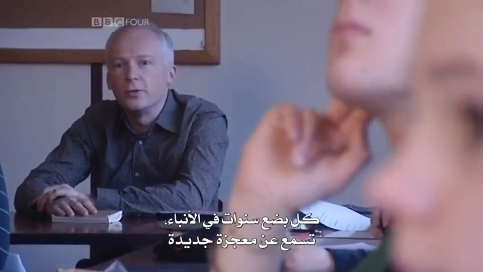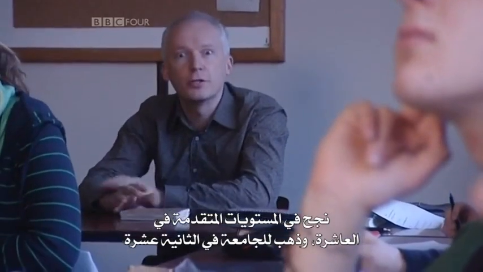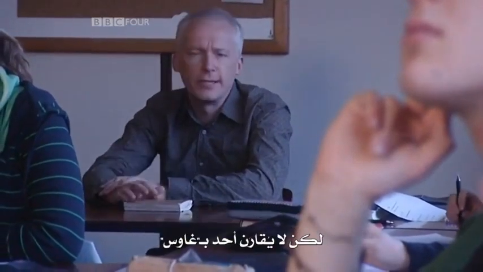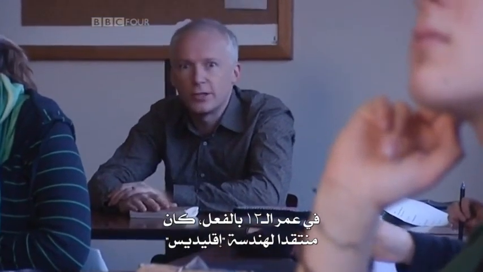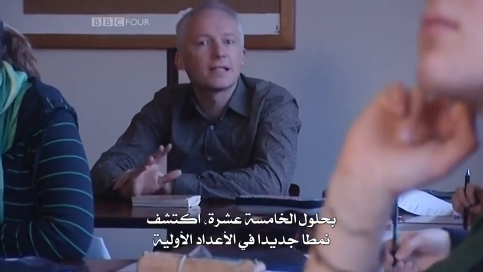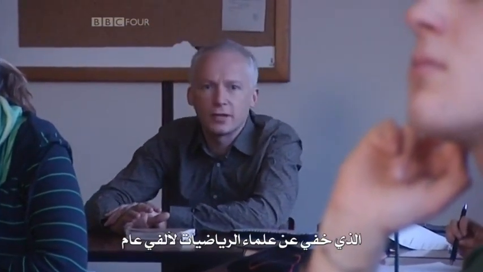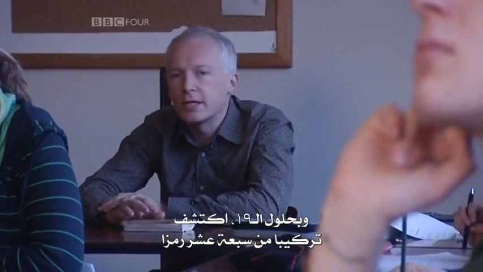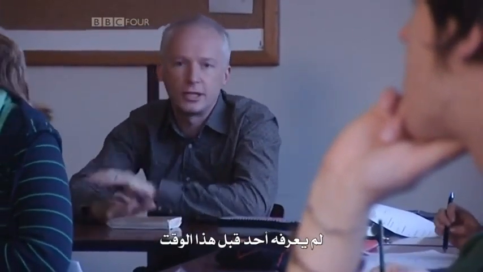Every few years in the news you hear about a new prodigy who's passed their A-levels at 10, gone to university at 12, but nobody compares to Gauss. Already at the age of 12, he was criticising Euclid's geometry. At 15, he discovered a new pattern in prime numbers which had eluded mathematicians for 2,000 years. And at 19, he discovered a construction of a 17-sided figure which nobody had known before this time.